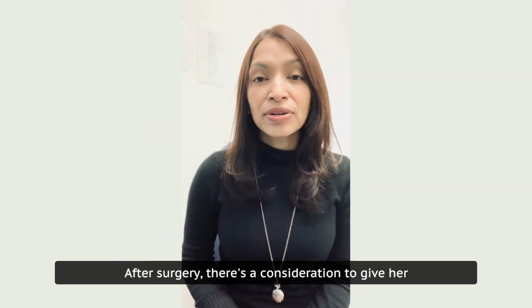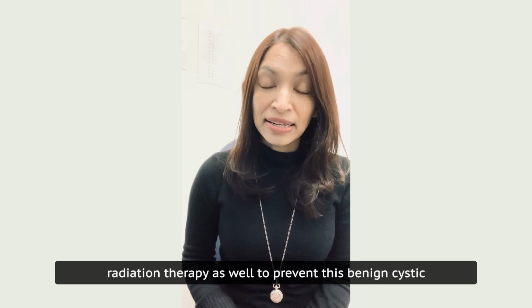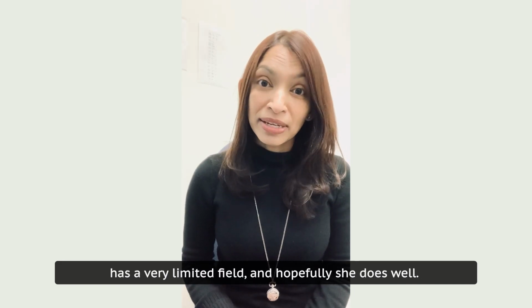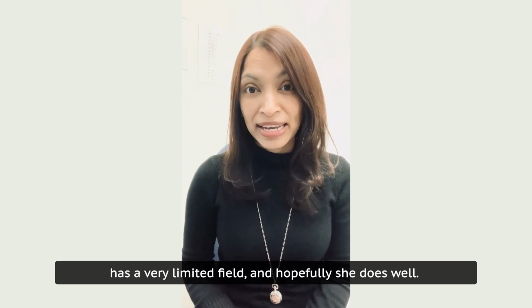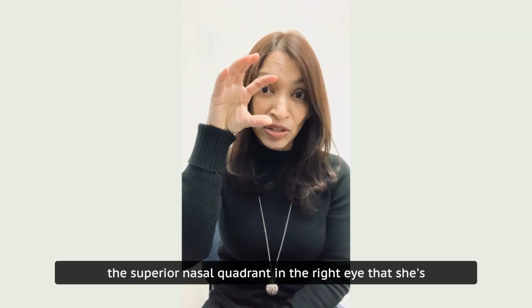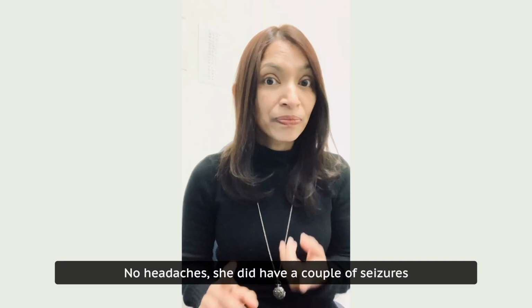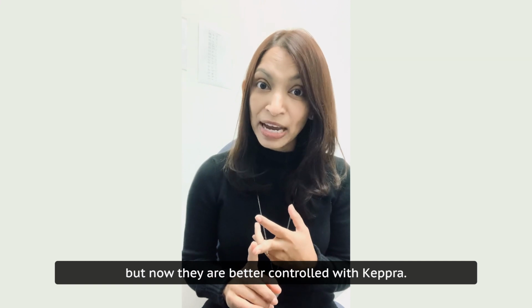After surgery, there is a consideration to give her radiation therapy as well to prevent this benign cystic lesion from growing again. But unfortunately, the patient has a very limited field, and hopefully she does well after the surgery and potentially radiation. She basically has one quadrant that she sees out of, the superior nasal quadrant in the right eye, that she's seeing out of right now. Otherwise, she's doing relatively well, no headaches. She did have a couple of seizures, but now they're better controlled with Keppra.